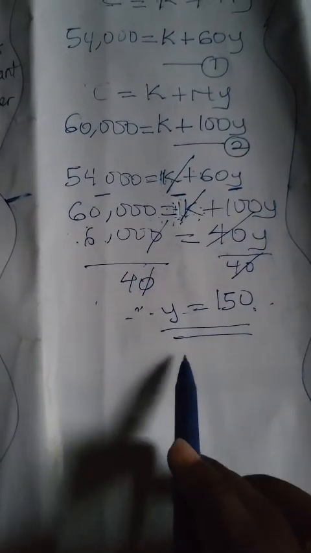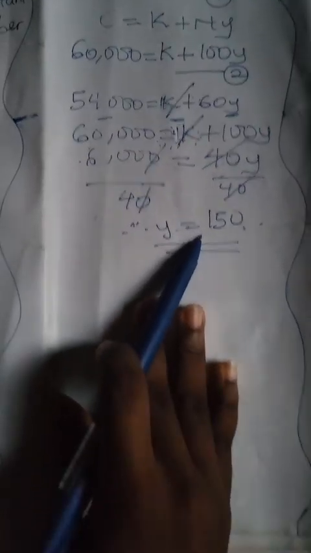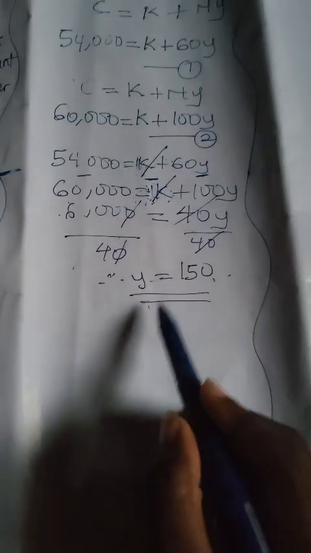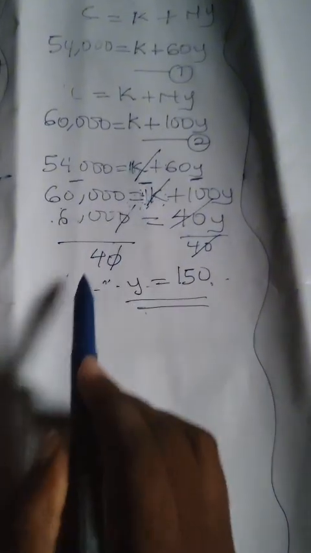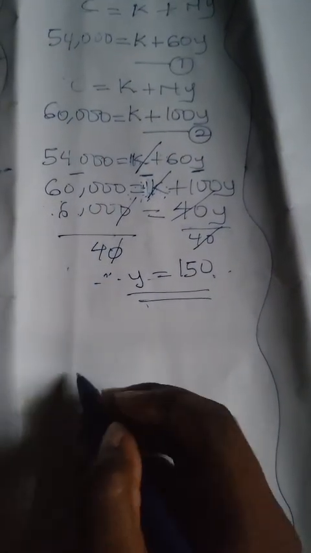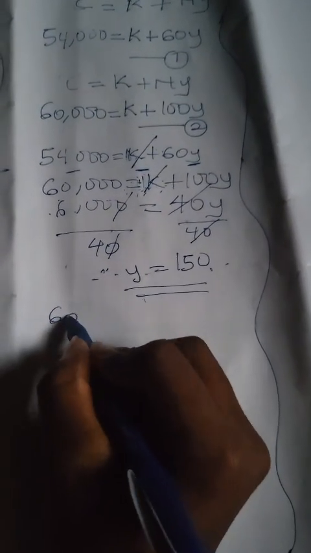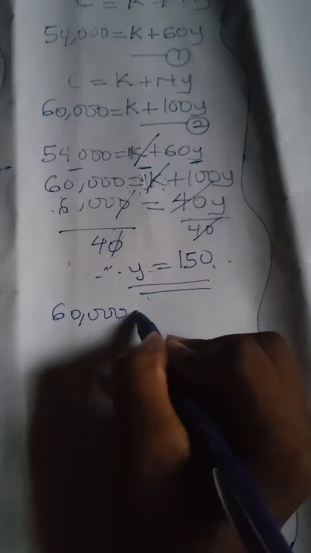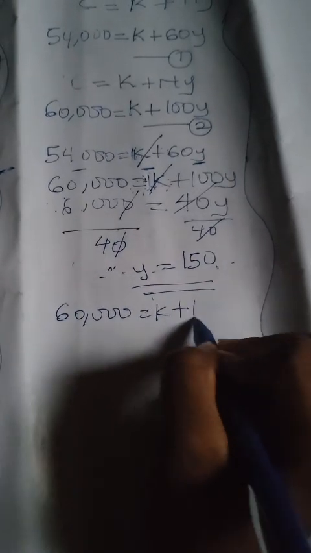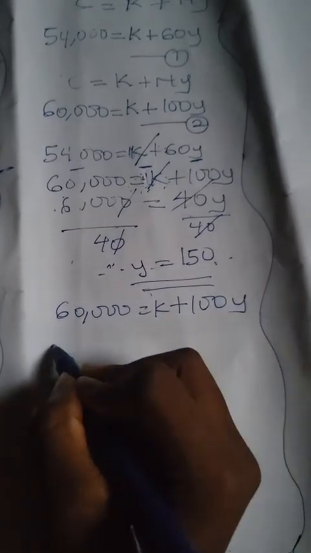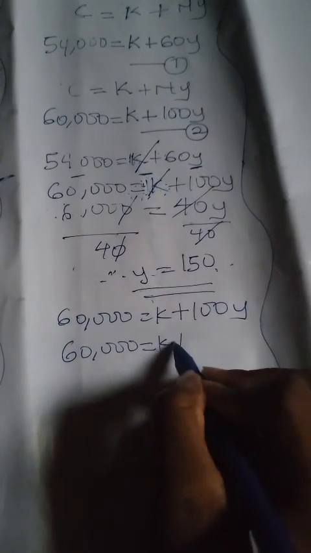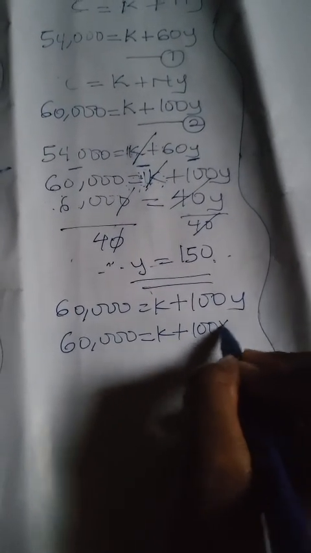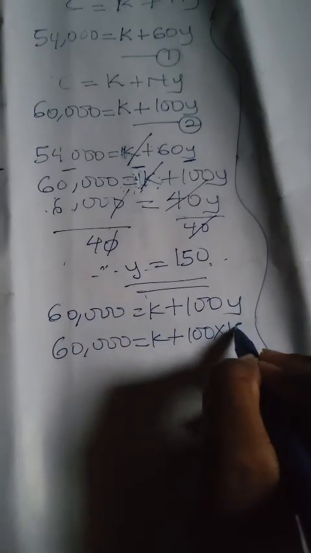So we're not done. Since we've gotten our y, we're now going to put it in one of the equations, either this one or this one. So I'm going to pick this second equation. 60,000 is equal to k plus 100y. So 60,000 is equal to k plus 100 times, we've gotten our y now, 150.